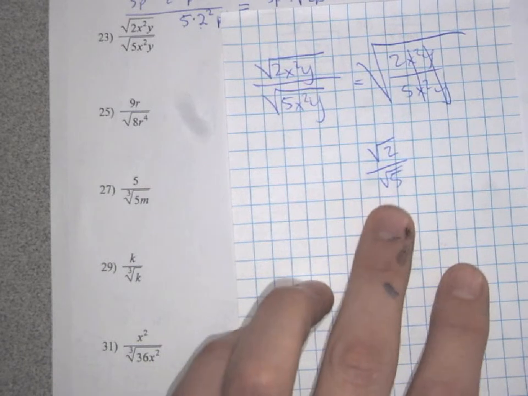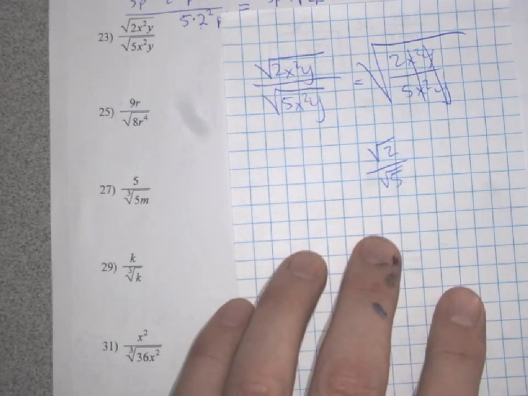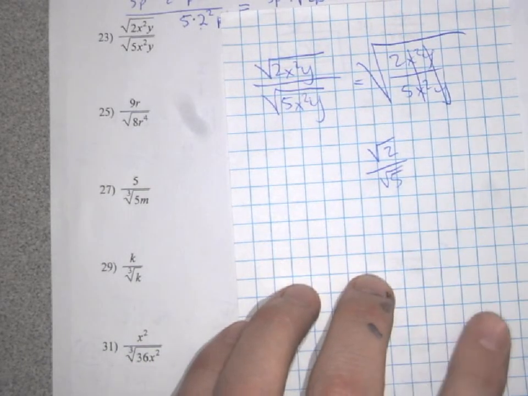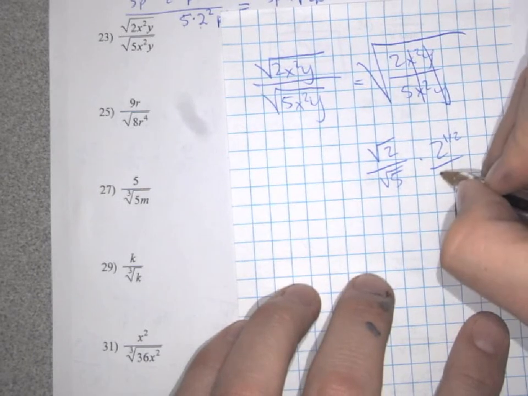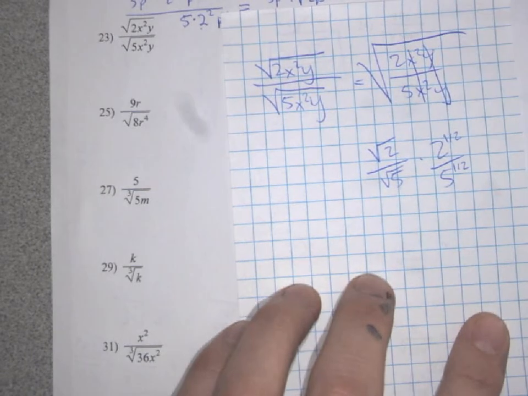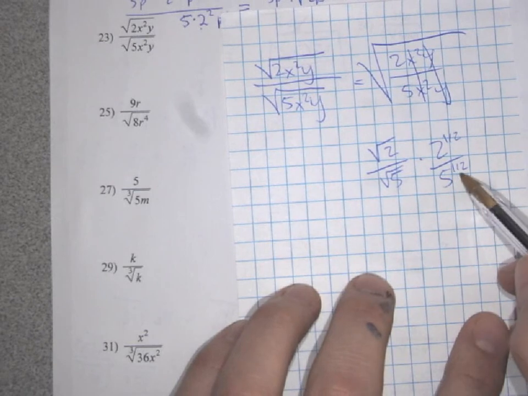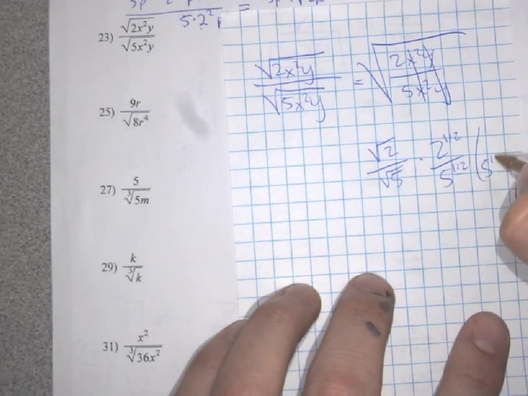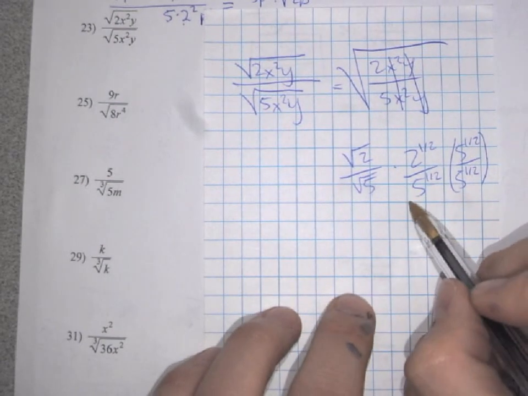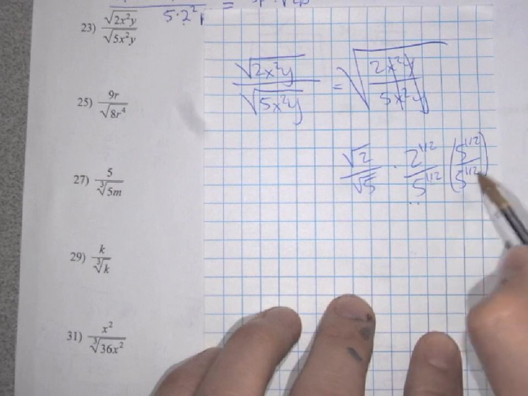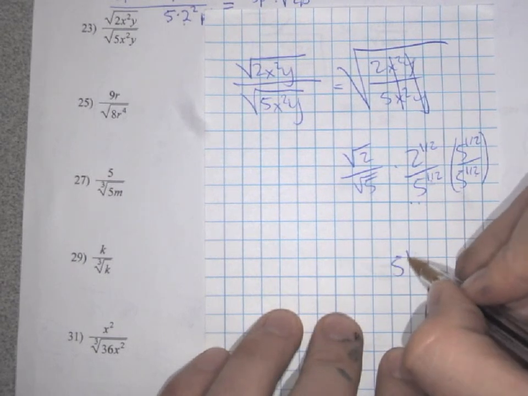Okay. If I want to rationalize this, I need to get rid of the root in the bottom. So if I want to do rational exponents, this is 2 to the 1/2 over 5 to the 1/2. So what's going to make that a whole number? It's another 5 to the 1/2 power. All right, so on the bottom, I get 5 to the 1/2 times 5 to the 1/2, which is 5 to the 1.